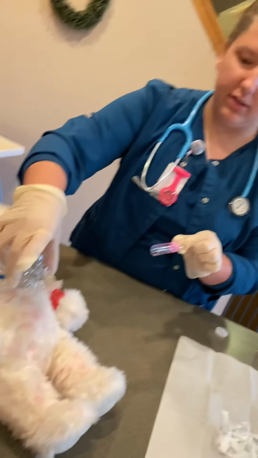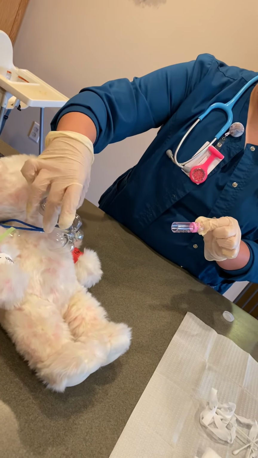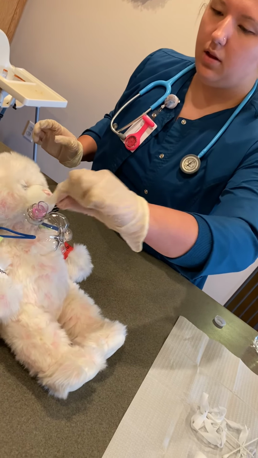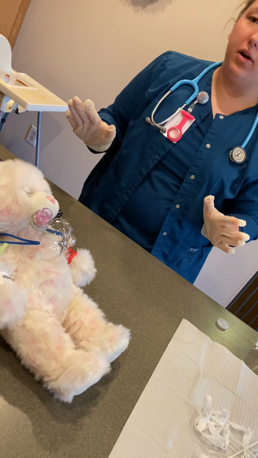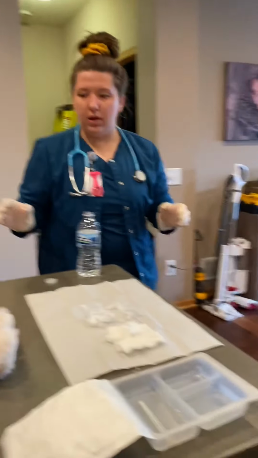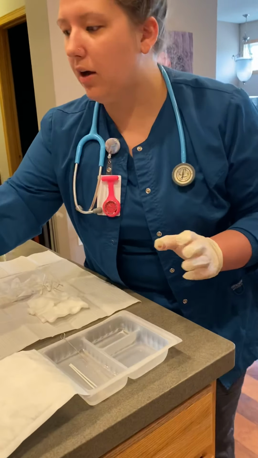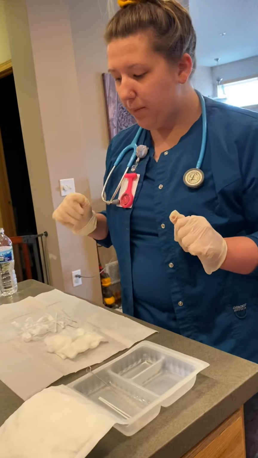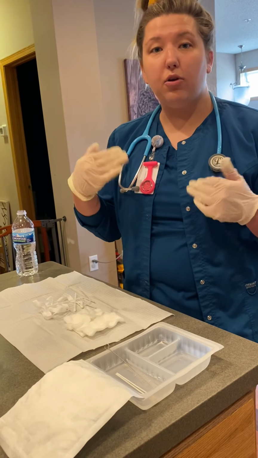So now that this part is done, I'm going to put this back in. And now the sterile part of this procedure is over, okay? So when I'm cleaning now, I'm going to make sure that the oxygen is back on. Okay, so now that that's good, I'm going to clean the outer parts of the trach.